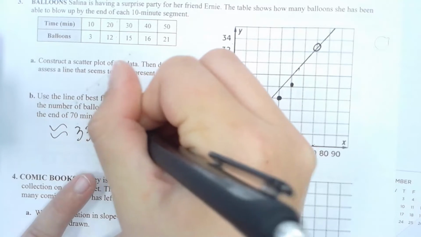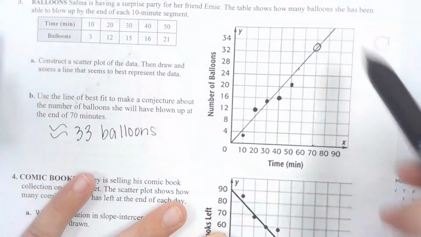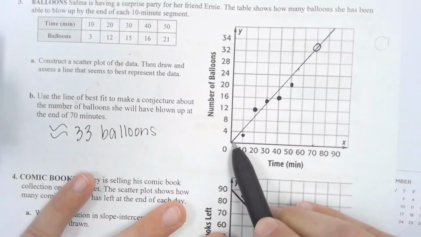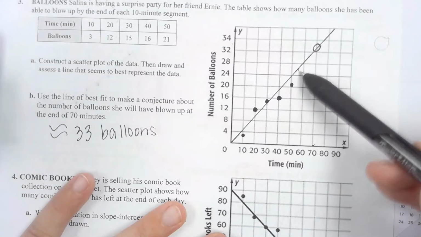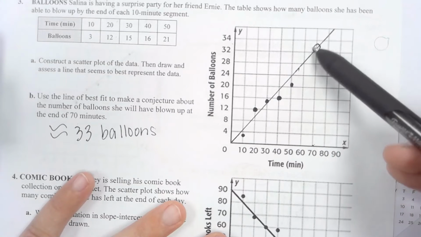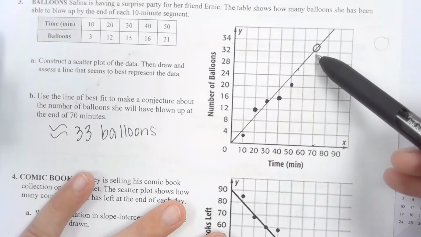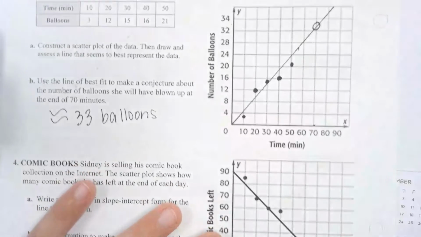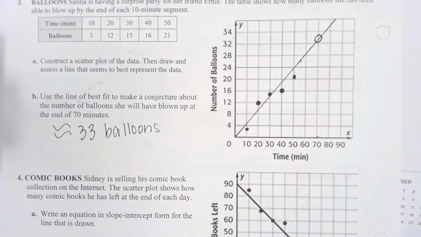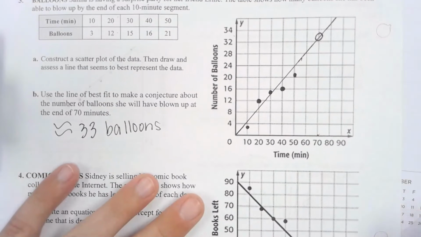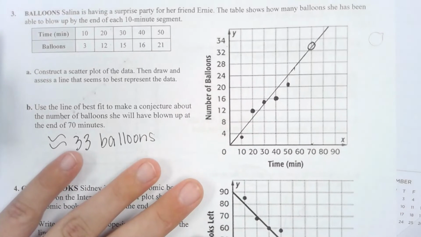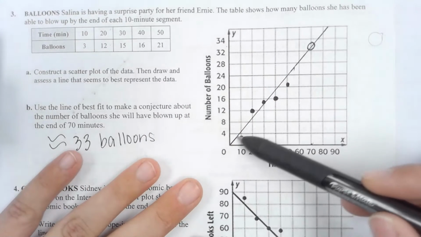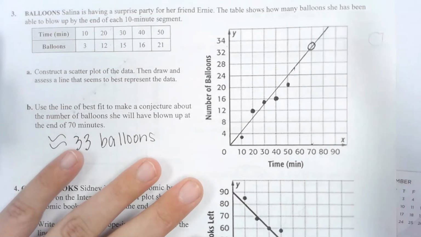So on your graph, if you had a line that was a little bit smaller, or it went downward a little bit more, so it's not as steep, then you would probably have something around 30, 31 balloons. So I would probably say if you are in between 30 and 35, you are good, okay? Because again, we're just approximating. Because with scatter plots, we don't have a specific slope for all of our points, so we just have to predict, okay?